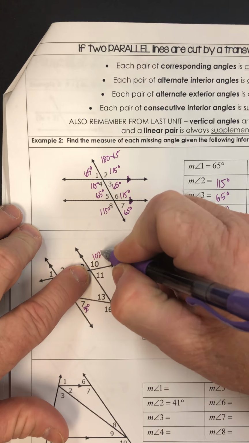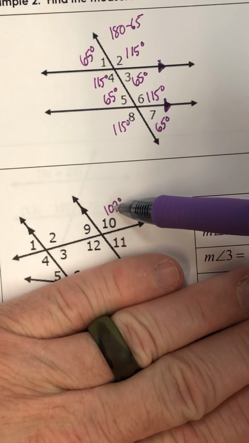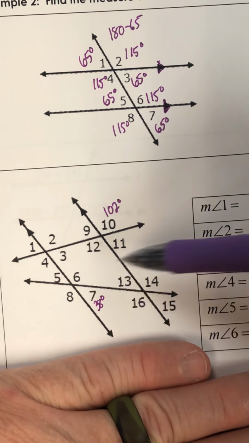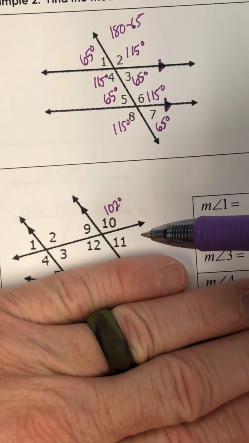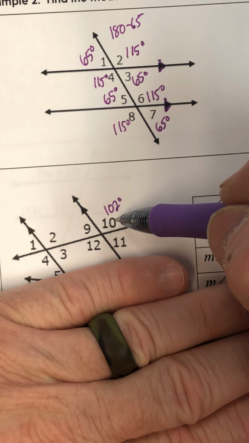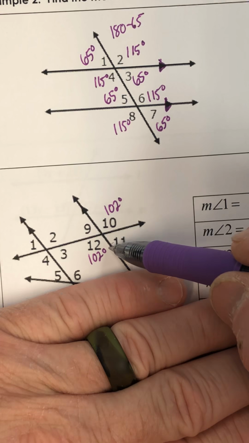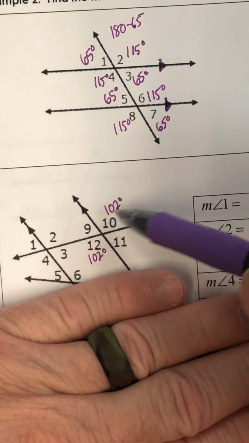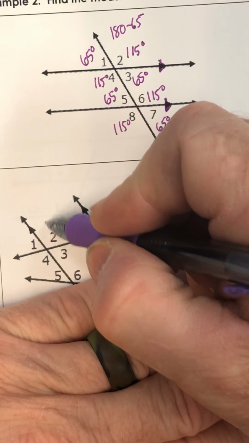So this would be the transversal where I could use this angle. Okay, I can't use angle 10 with anything over here because it's a different transversal. So I'm just going to kind of block that off and say, okay, if 10 is 102, then 12 is also 102. I could fill that in over here on the right-hand side at the same time. If 10 is 102, 12 is 102. If 10 is 102, also 2 is 102. Those are corresponding. So 102.